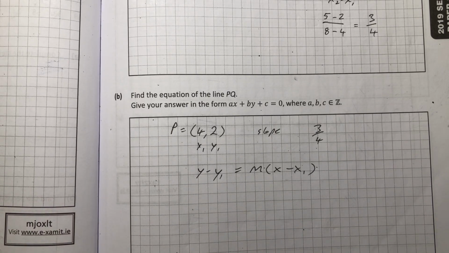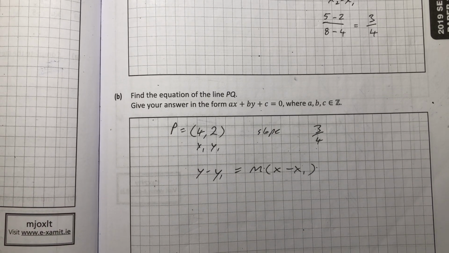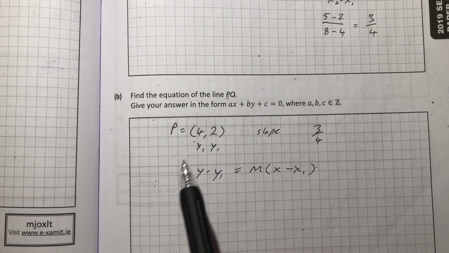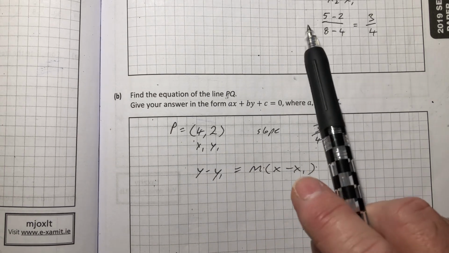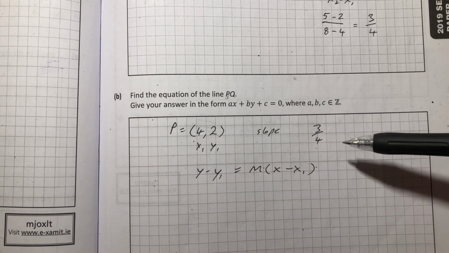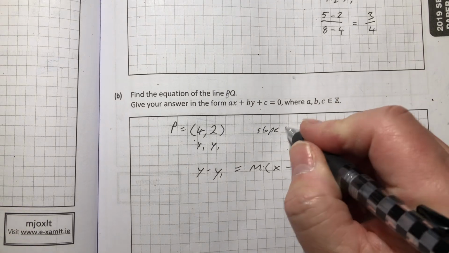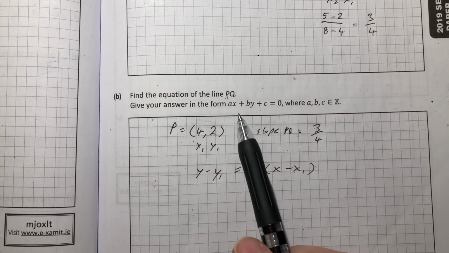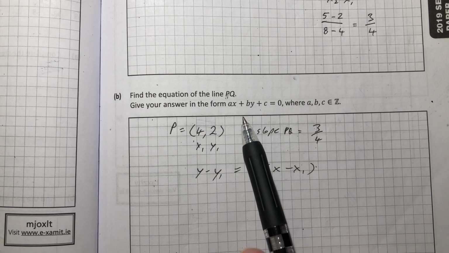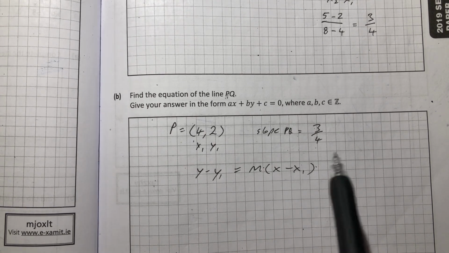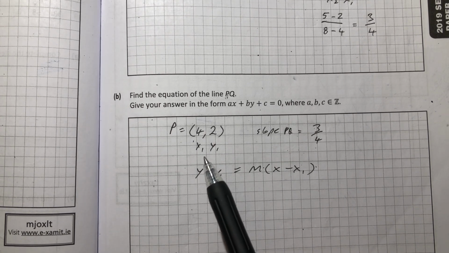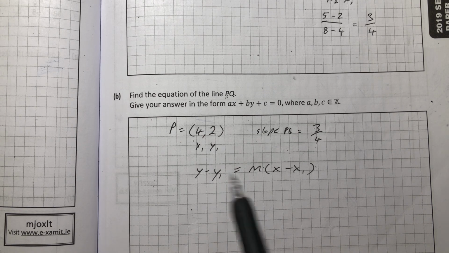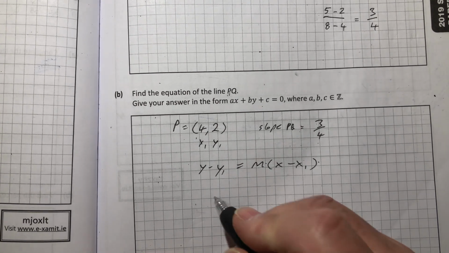Find the equation of the line PQ. If you're trying to find the equation of a line, you need 2 things. You need a point and you need a slope. Now we just worked out the slope of PQ. So the slope of PQ is 3 over 4. We have the point P, which is 4, 2, and we have the point Q, which is 8, 5. I decided to pick the point P.